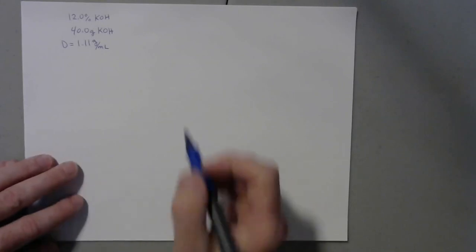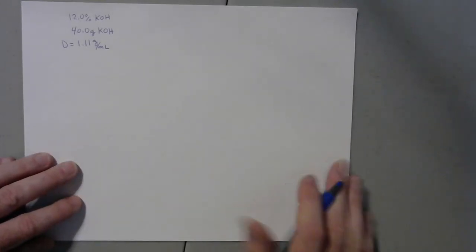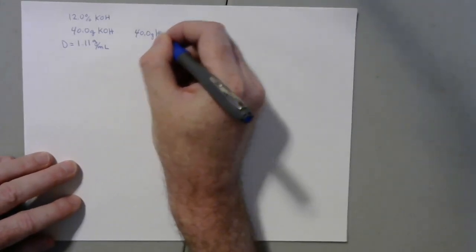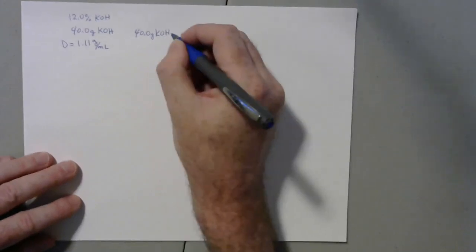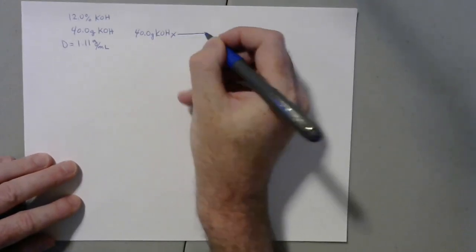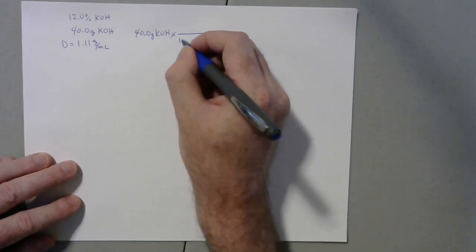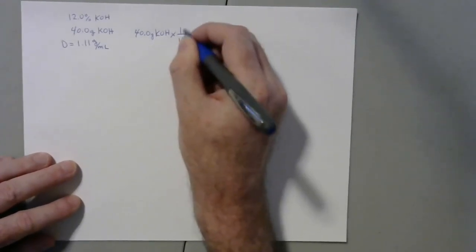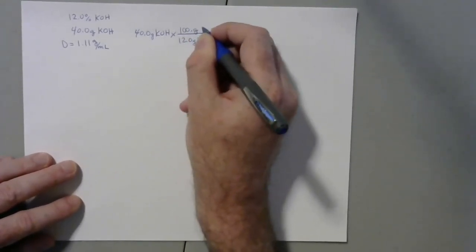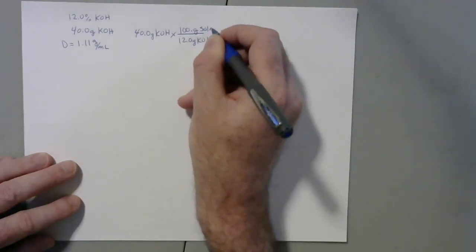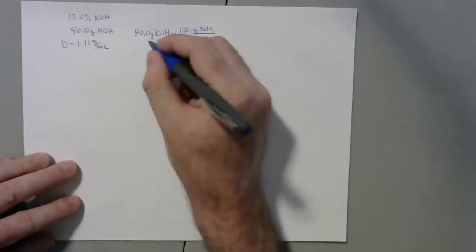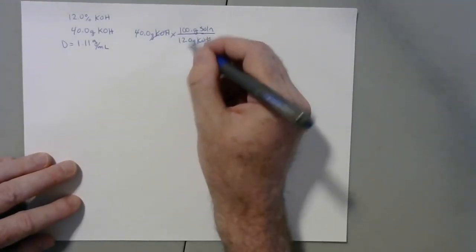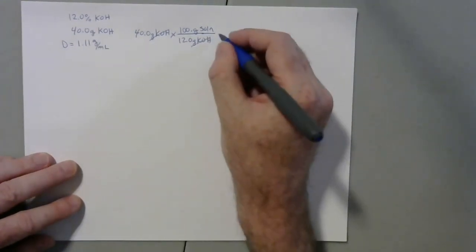So in this question, I copied all the data over. So we're going to start with the 40.0 grams of KOH. And one thing we can do is use the percentage as a conversion factor. So we're going to put 12.0 grams of KOH per 100 grams of total solution, which I'll abbreviate SOLN for space's sake. What does that do? It allows us to cancel things out. And since I did it per 100, it's the same as the percentage.